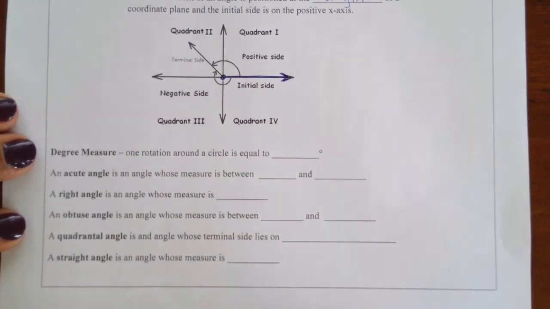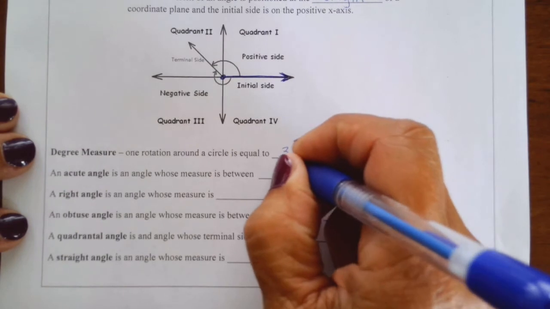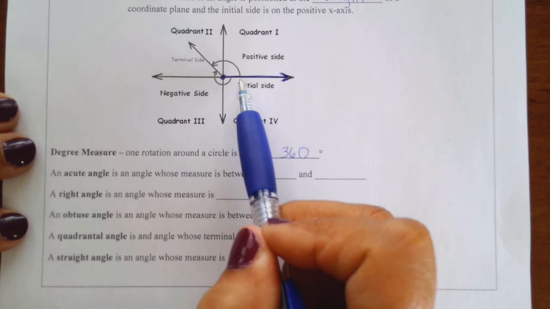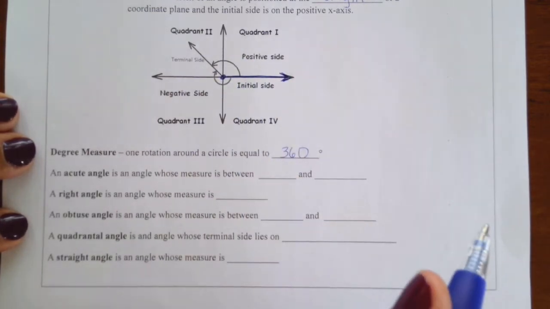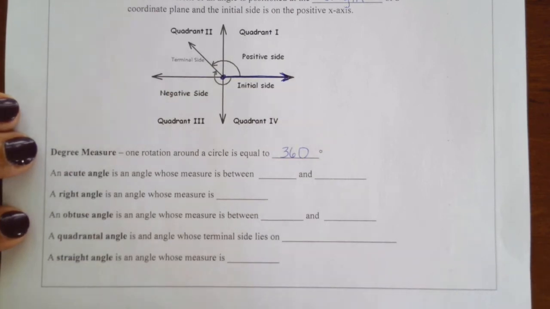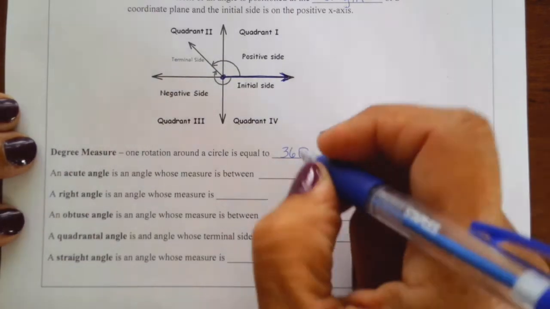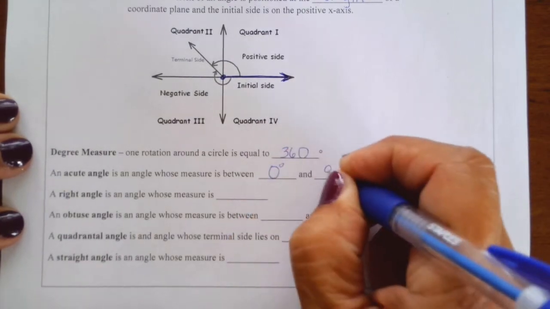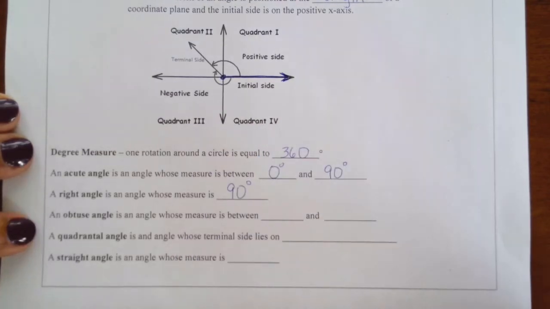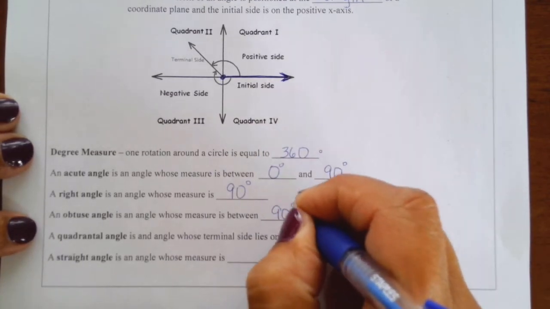All right, then this stuff is pretty much review for you, but let's go over what all these are called. So the degree measure: one rotation around the circle is equal to 360 degrees. 1 degree is a very small unit, so it takes 360 1-degree angles to make one rotation around the circle. Then you learned about different size angles. You have an acute angle, which is an angle between 0 degrees and 90. You have a right angle, which is exactly 90. You have obtuse angles, which is between 90 and 180.